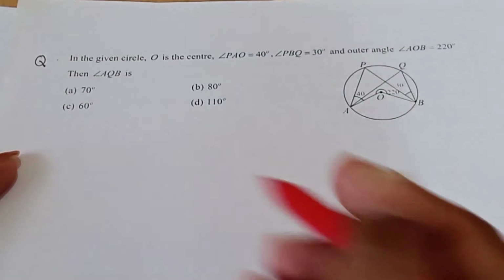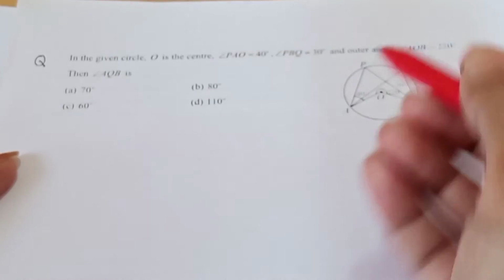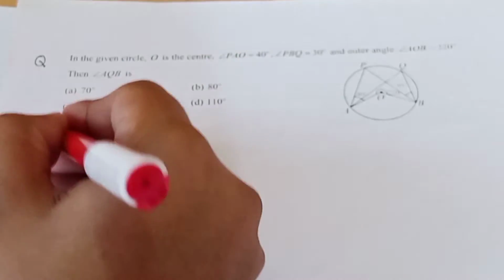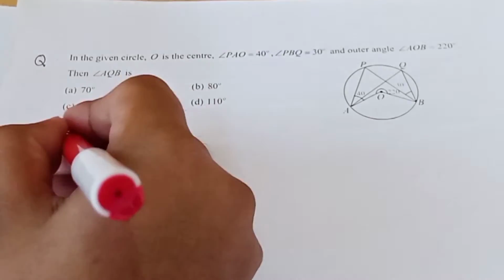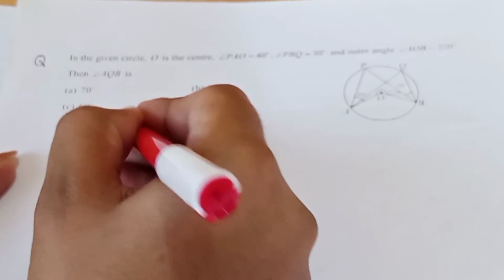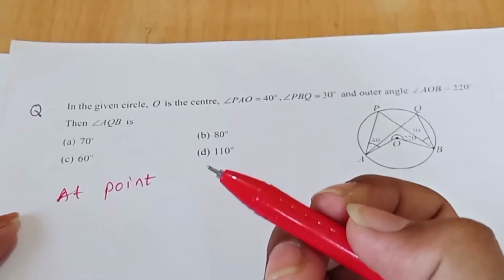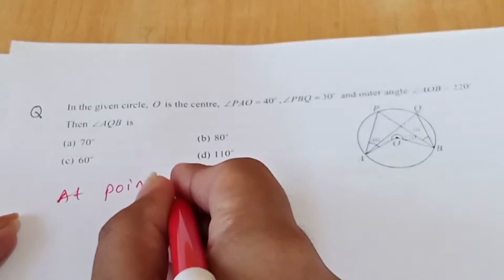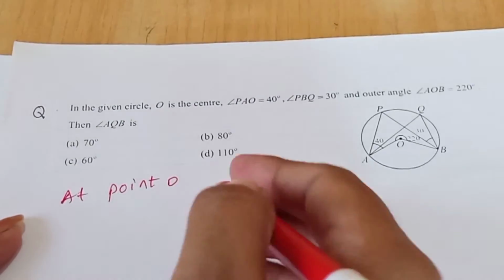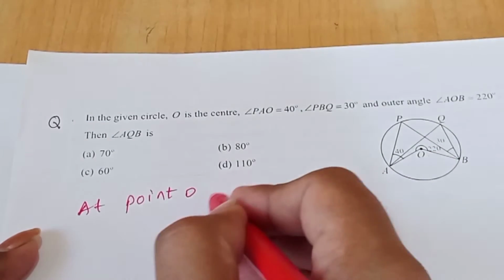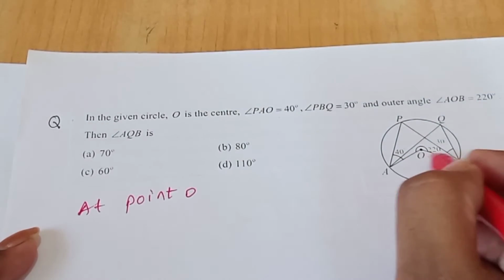So let us start its solution. As we know that at point O, the total angle is 360 degrees.